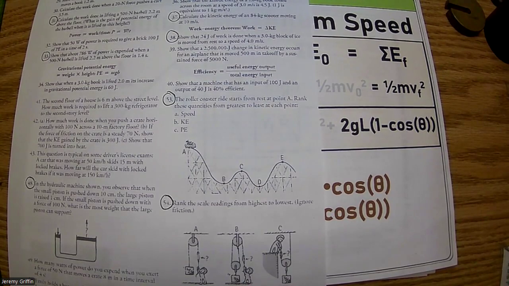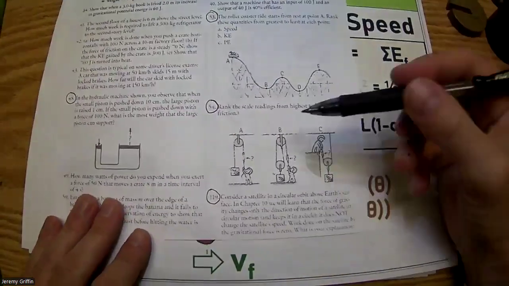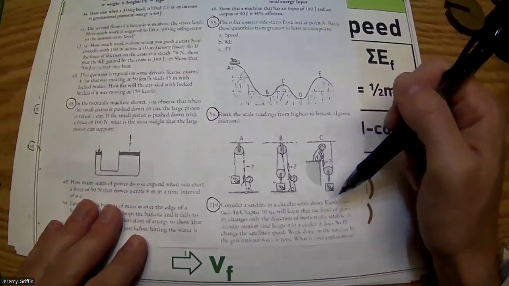Number 119. Consider a satellite in circular orbit above.